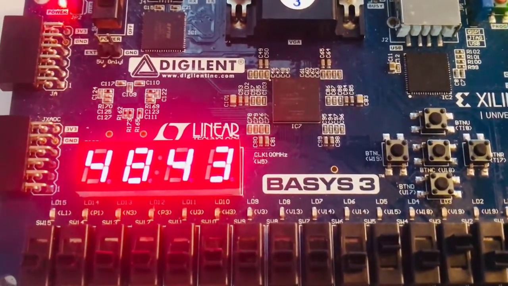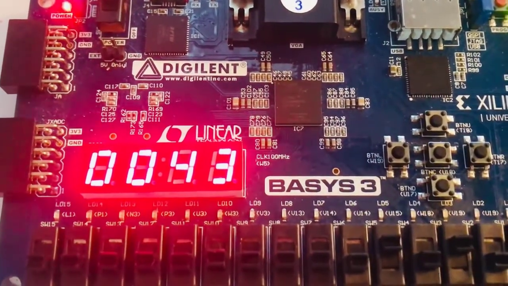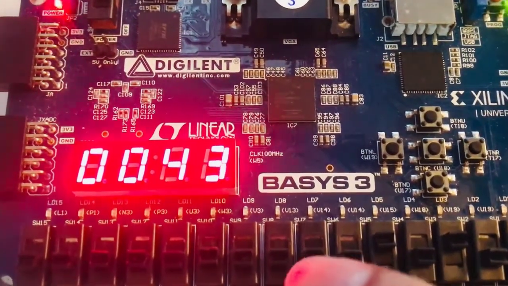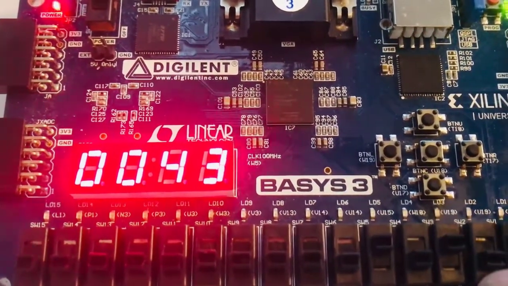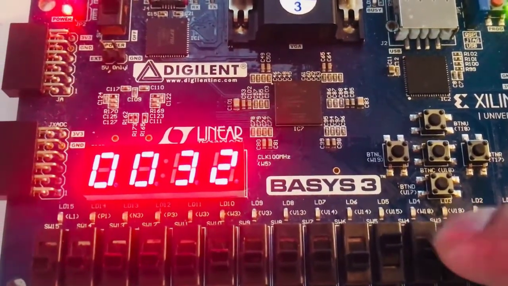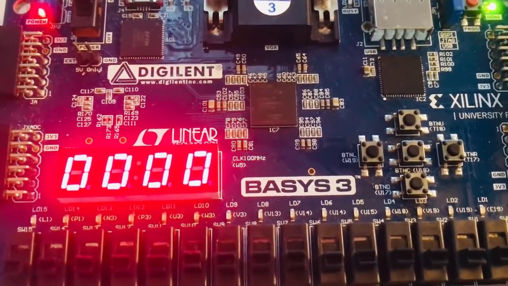If you want to restart the game, you can press this button right here. The random number generator goes back to 0, and if you put the switches back, then you would know that everything is 0.